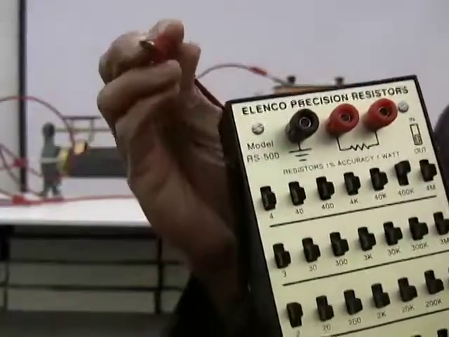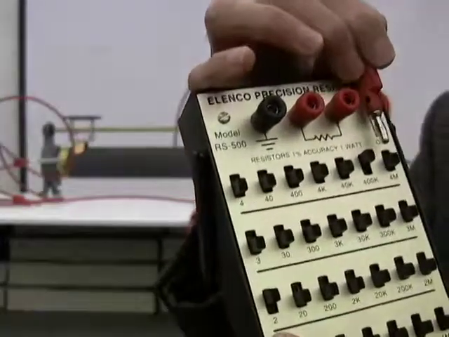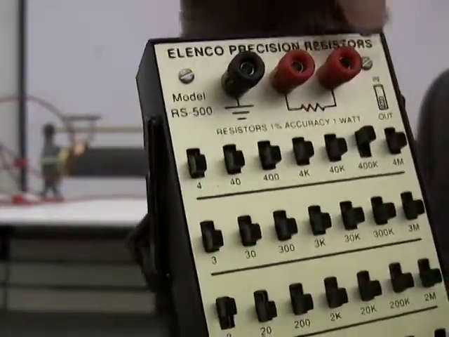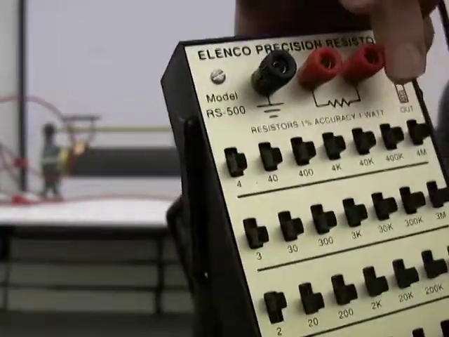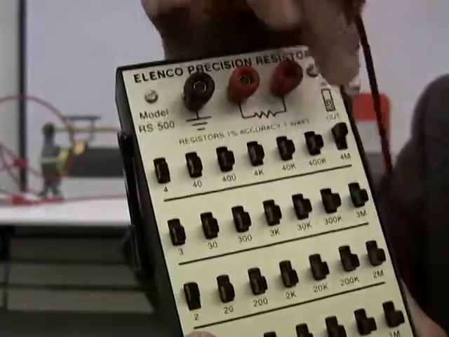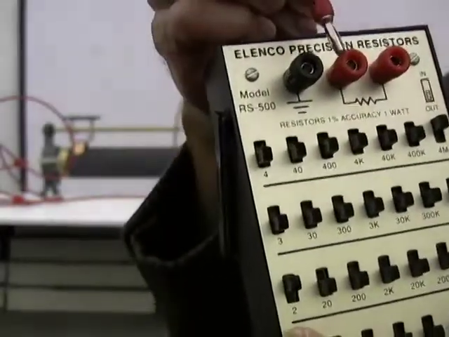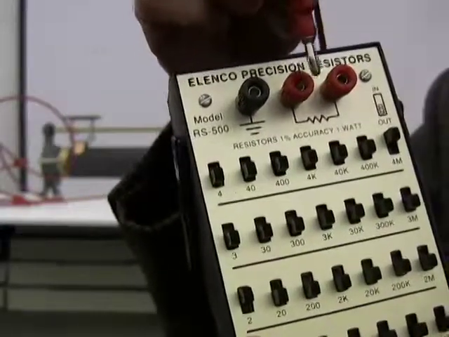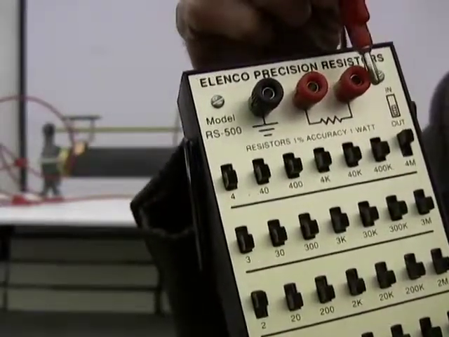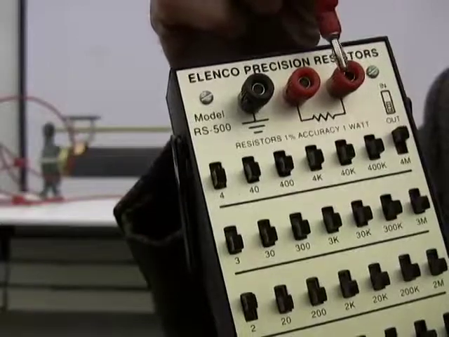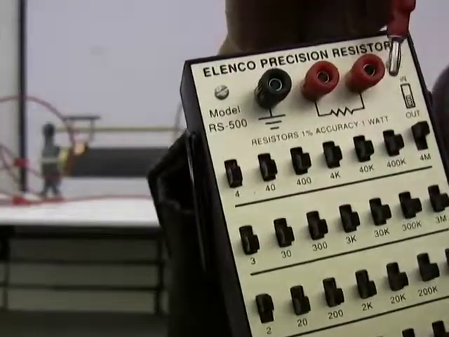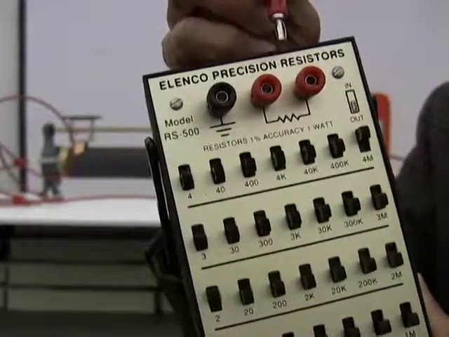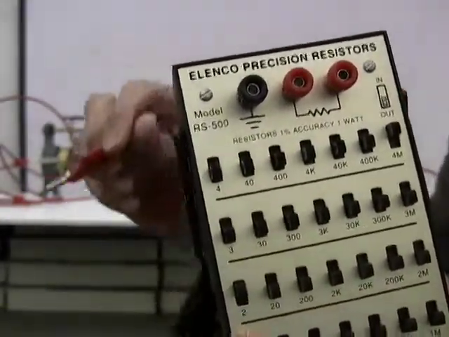Now, when I use this one, that will be how much? 4 megohm. Now, I turn this off. I turn the 4 megohm on. It means if I now connect a cell between these two, there will be a conductor that will have a resistance of 4 megohm between those 2 points.